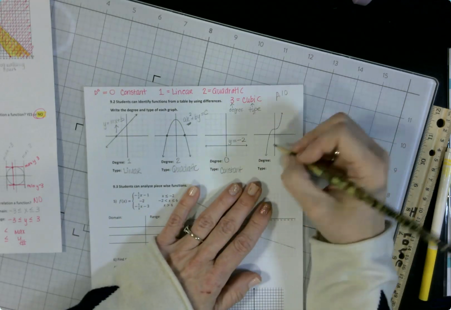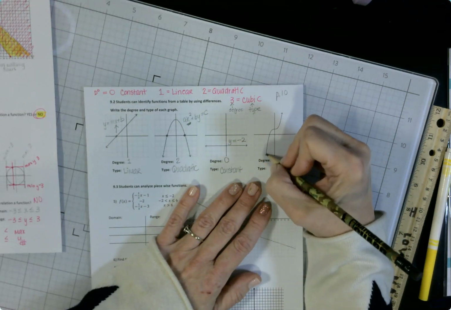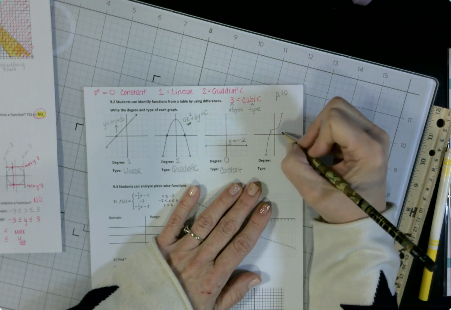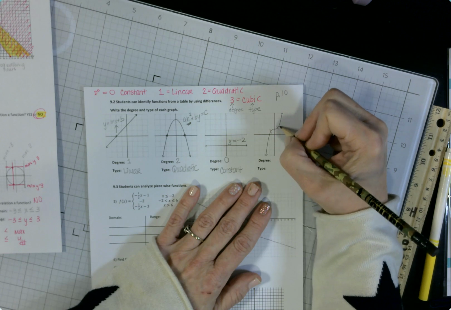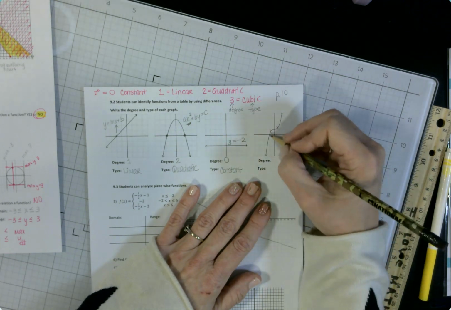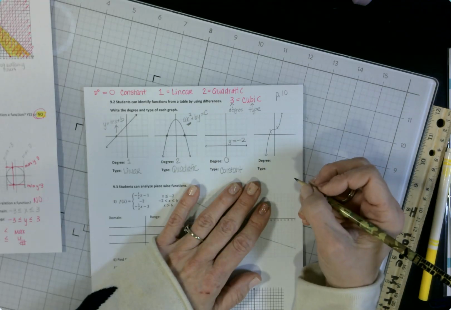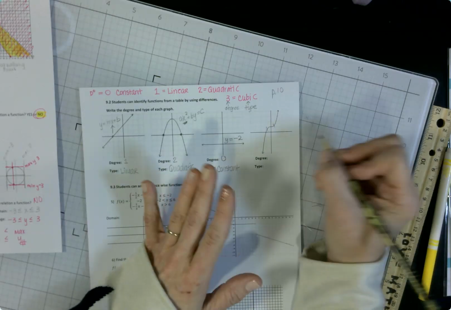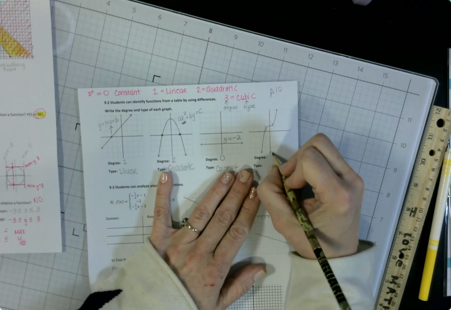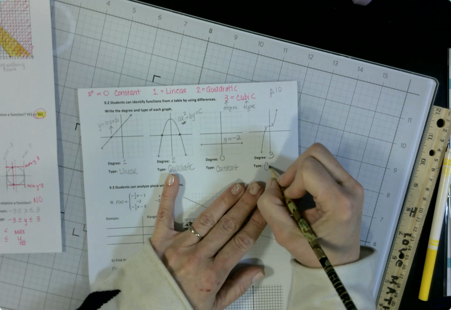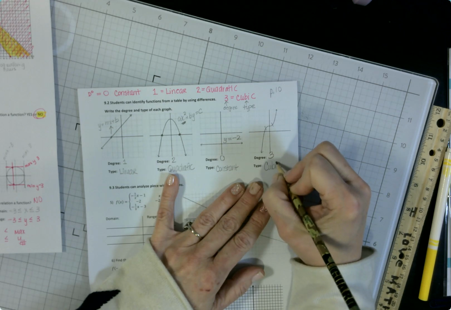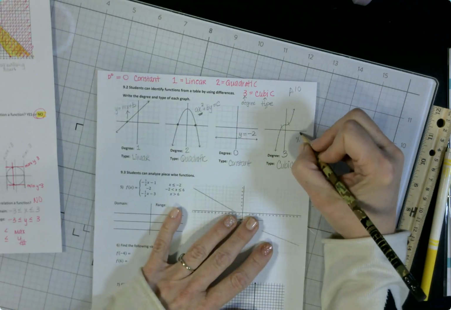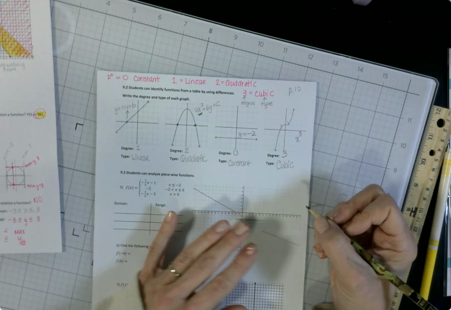And then finally, we have this here. See how it's got this little section, and then this little section, and then this little section, right? You can kind of think of it like 3 little sections. And there's a lot more to it. I'm just trying to give you something to latch on to thinking wise. So this is a degree of 3, and this is cubic. Okay. All right. So this is a graph where the equation would have an x cubed in it.